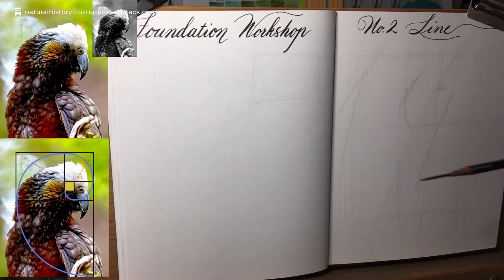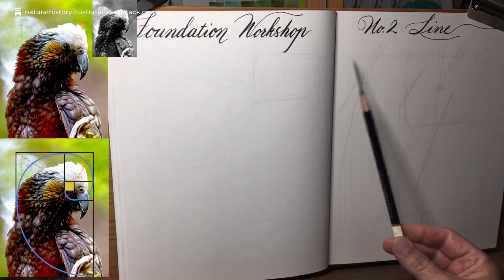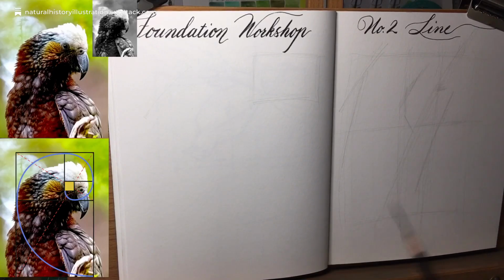So when you're looking at something in life or a reference, if you start to look at what do you see as horizontal lines? What do you see as vertical lines and the landmarks that these would indicate? You start to build yourself a little grid. Does this look like our bird? No. Are things in the right place? We don't know yet. But we've got some basic guides, and from there, we could make adjustments.